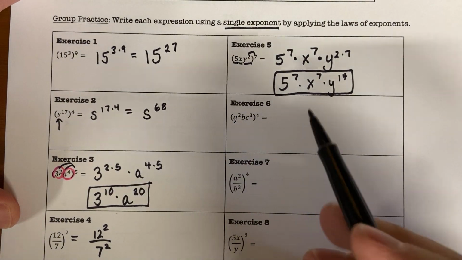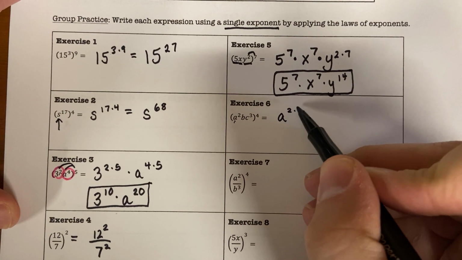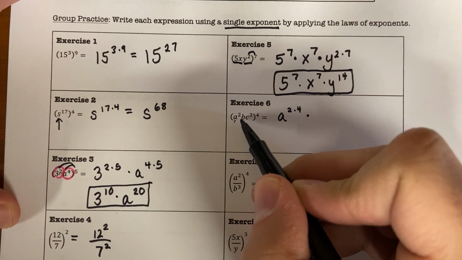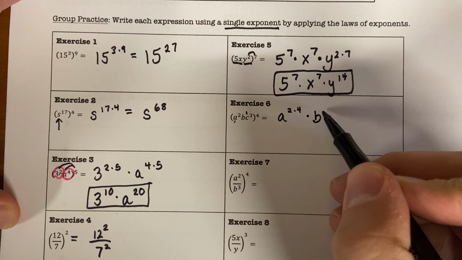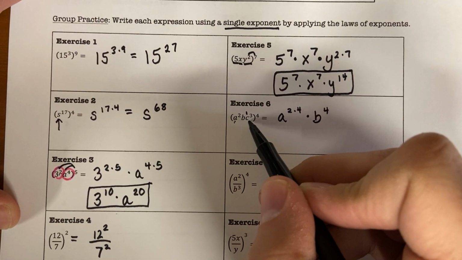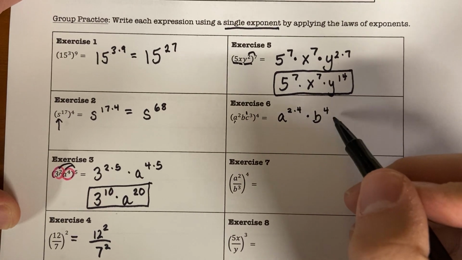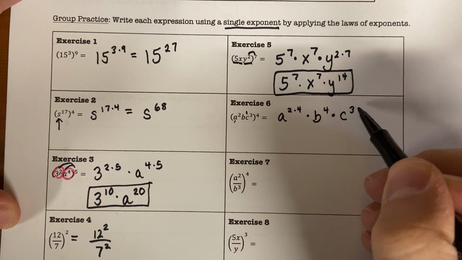A squared to the 4th power. So we do 2 times 4. B to the 4th power, right? Even though we don't see it, there's a 1 there. So 1 times 4. And c to the 3rd power to the 4th power. We multiply those exponents. So 3 times 4.